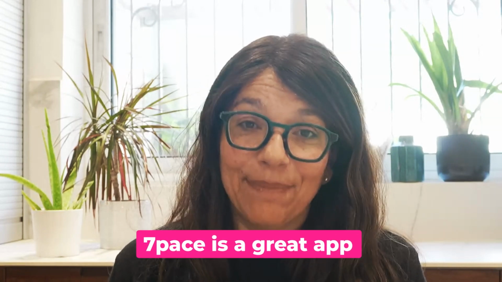So overall, I think 7pace is a great app if you need time tracking on tasks, projects, with the ability to have a manager look at everything in a more holistic view based on person, timesheets, projects. So I definitely recommend you checking it out. And there also is a free 2-week trial if you want to get started and see how it works for you.